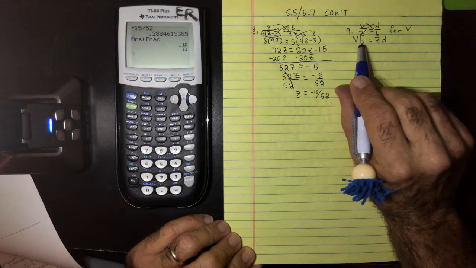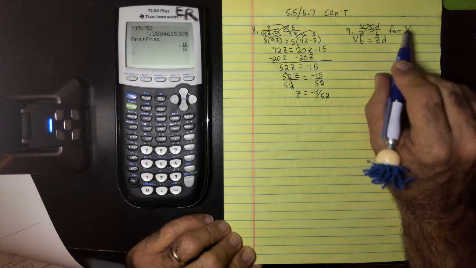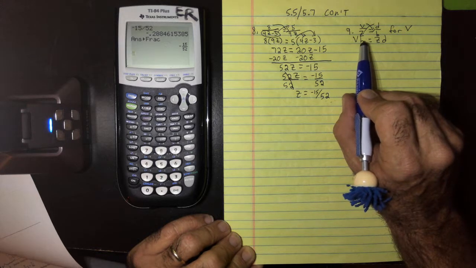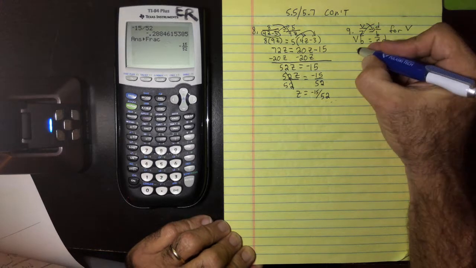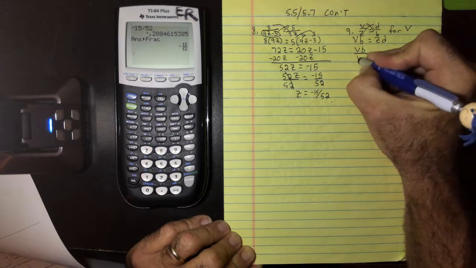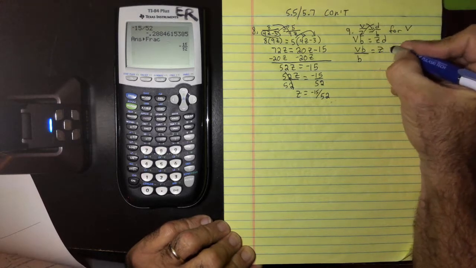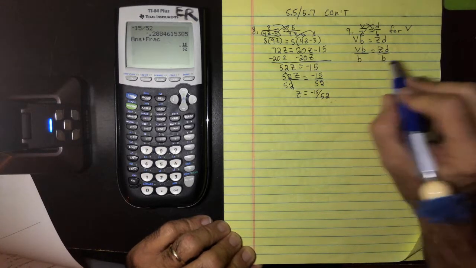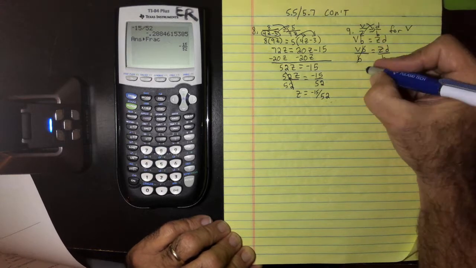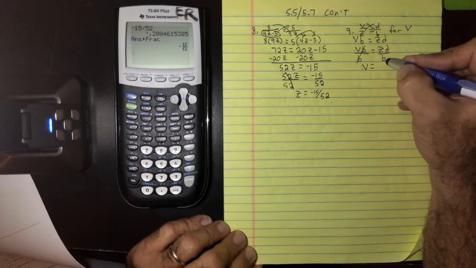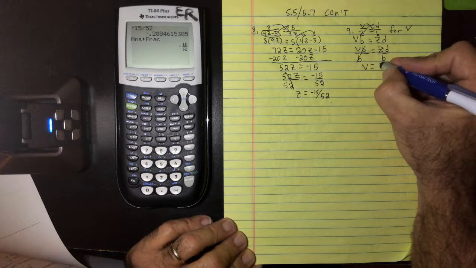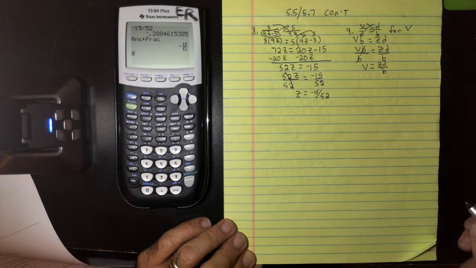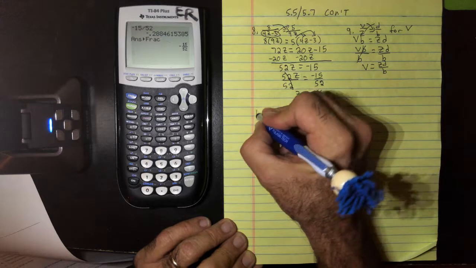Now, I got V times B. I want to solve it for the V. So since the V is multiplying by the B, we need to divide both sides by the B so that it cancels out. So V times B divided by B will equal Z times D divided by B. What I did over here, I got to do to that side. So notice the B's cancel. All that's left is my V. And since none of these are like terms, we can't do nothing. So that's going to stay as ZD divided by B. Okay? Alright, let's see what number 10 has.